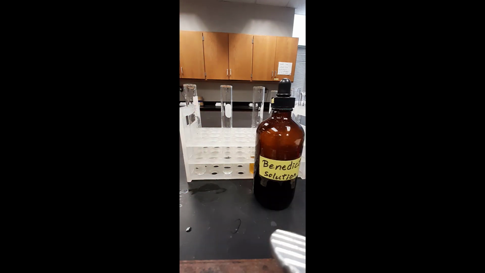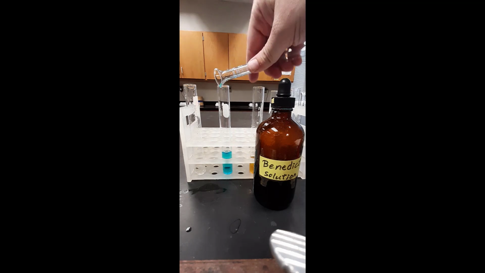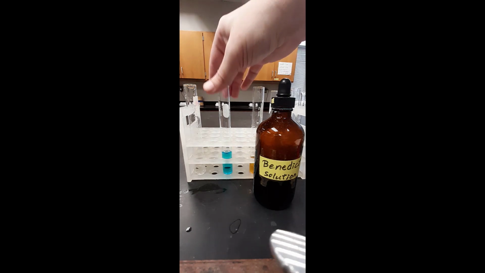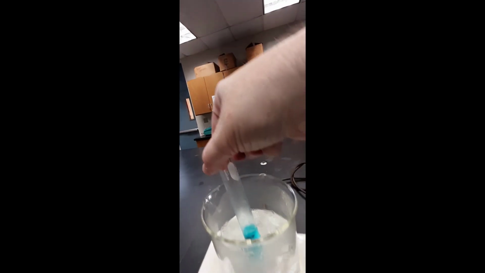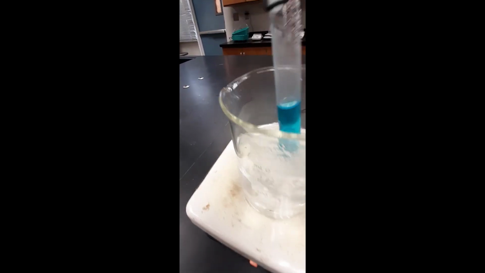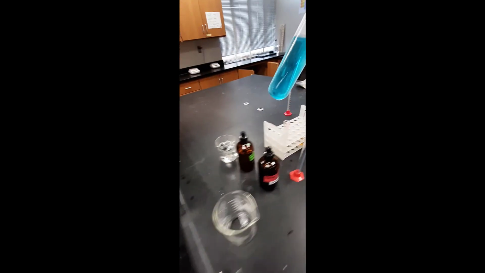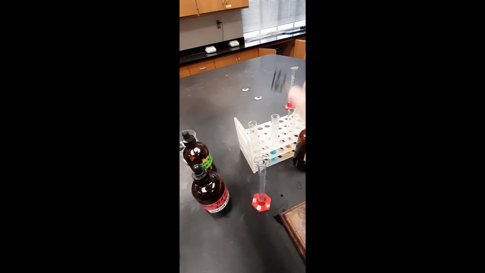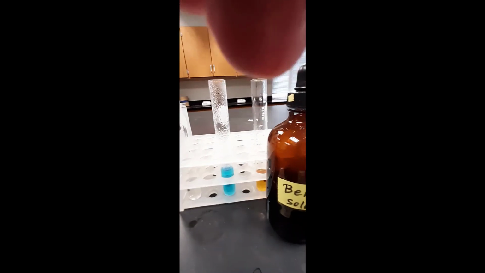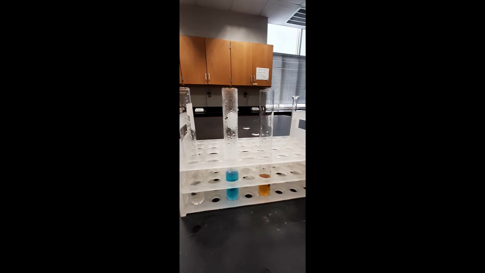And finally, we test for glucose using Benedict's reagent. Benedict's solution is added to the test tube, and the test tube will be heated for 5 minutes. After 5 minutes, we return and notice little, if any, change in the appearance of the test tube. And here we see all 3 test tubes: the chloride test, the glucose test, and the starch test.